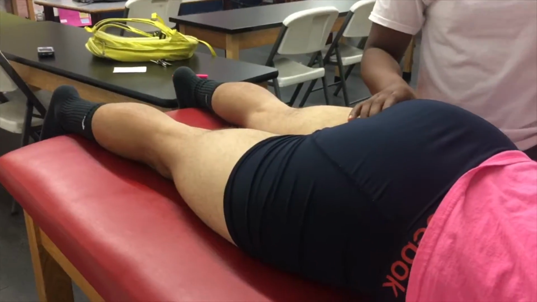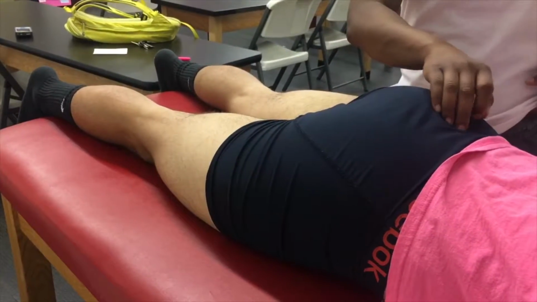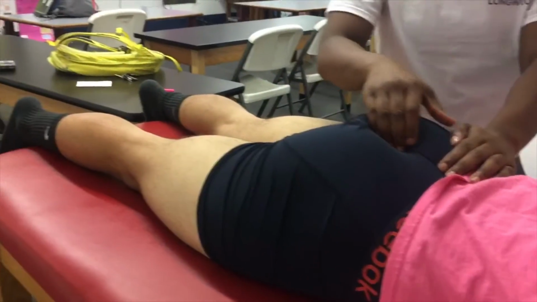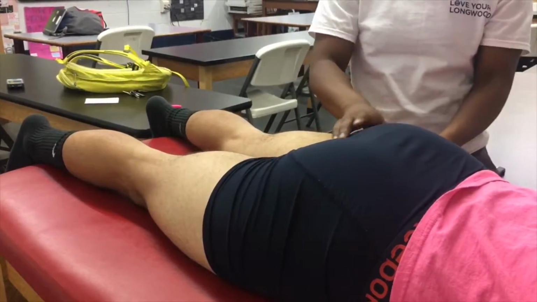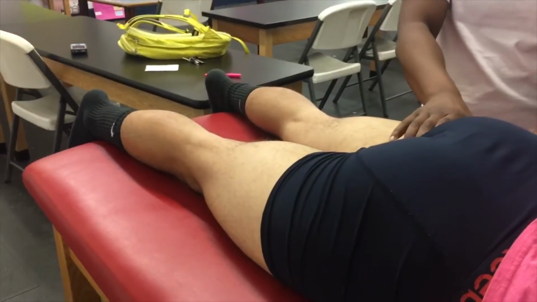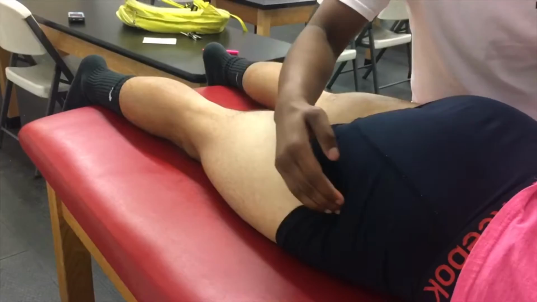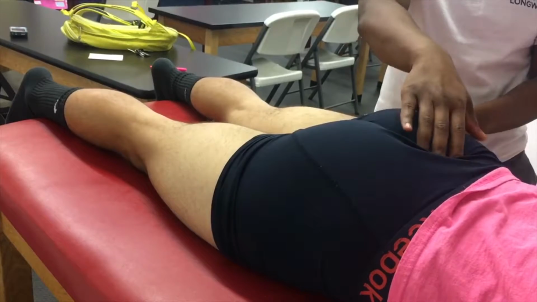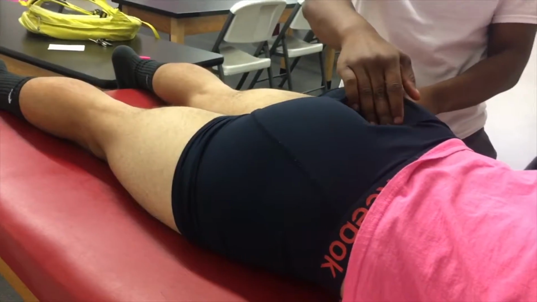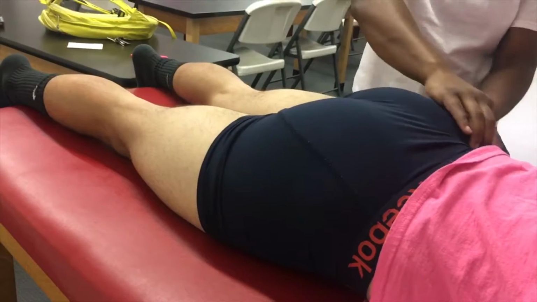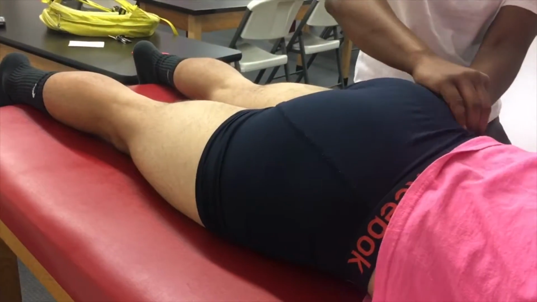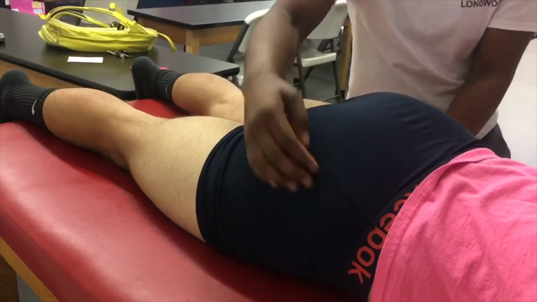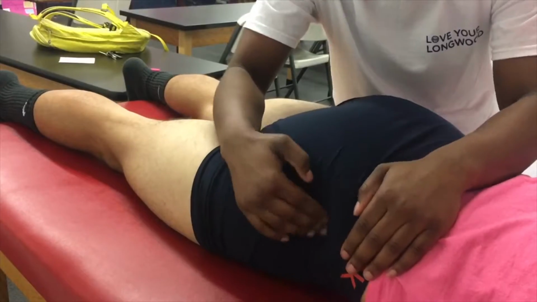Okay, now we're going to do the gluteus maximus, whose proximal attachment is the coccyx, the edge of the sacrum, which is in this general area. And its distal attachment is the iliotibial tract, which is right here. And then the gluteus medius, whose proximal attachment is the gluteal surface of the ilium, which is right up here. And then its distal attachment is the lateral aspect of the greater trochanter, which is right here.